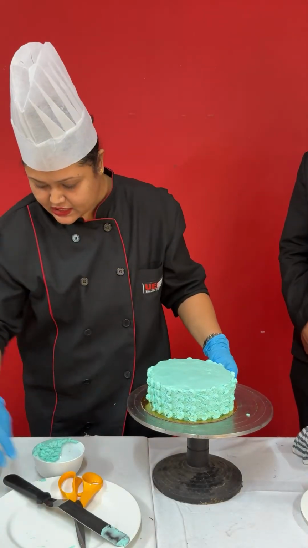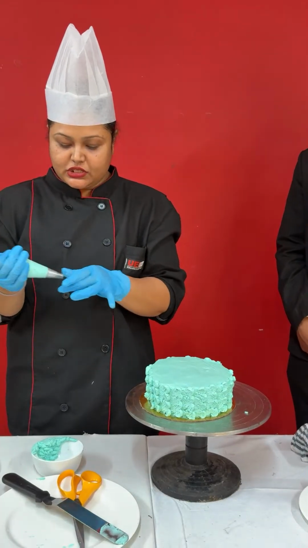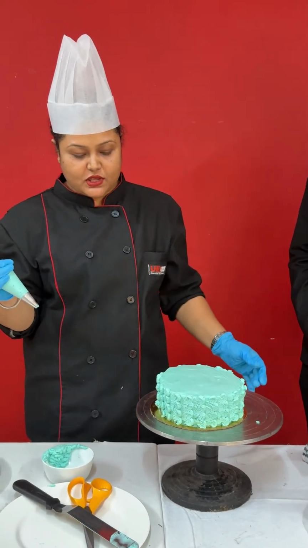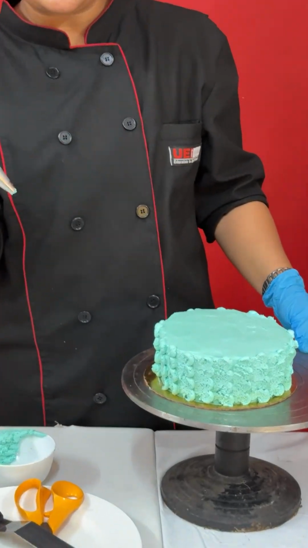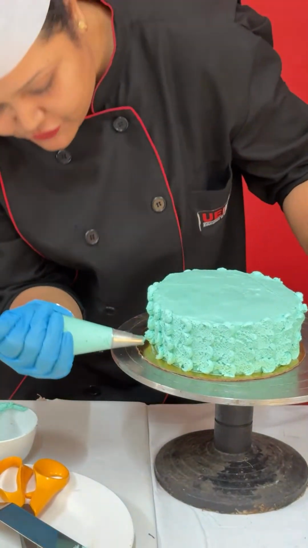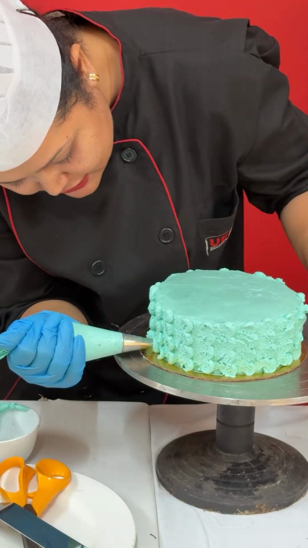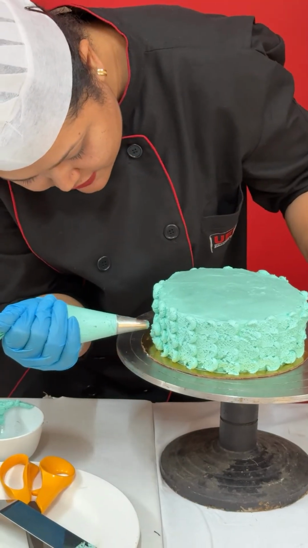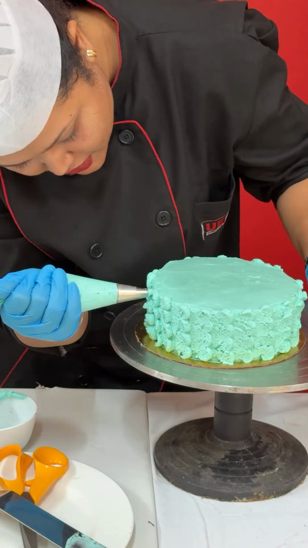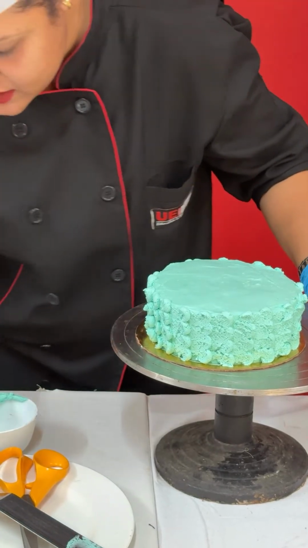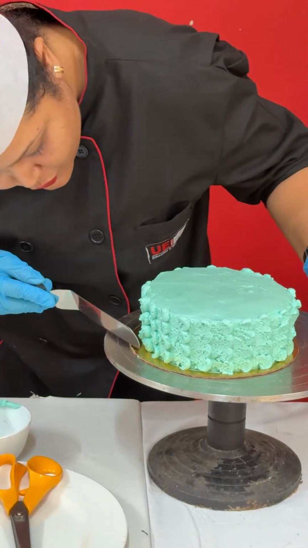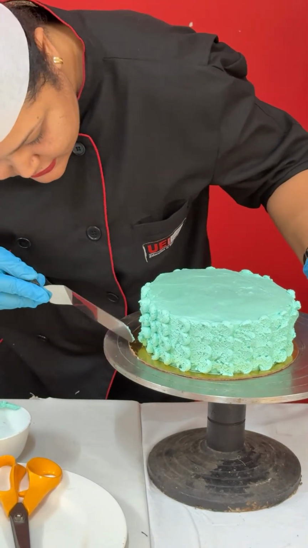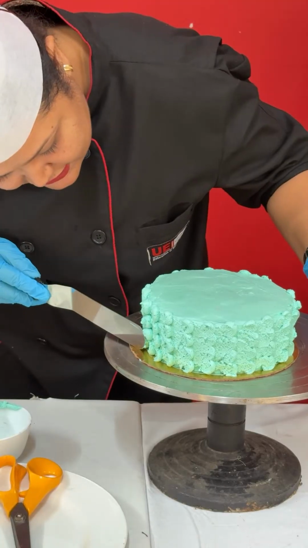Now this is the last one, last line. So this one will be more tricky because you can see there is not much space left for the dragging of the cream. So we have to just do it a little bit, not much. Otherwise, all the fish scales or petals that we have made before will be affected. Like a little bit, not much, a little bit.